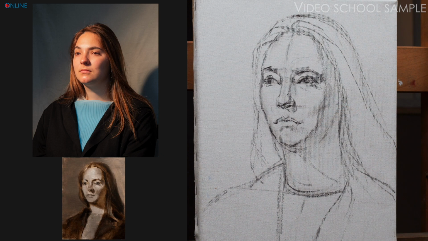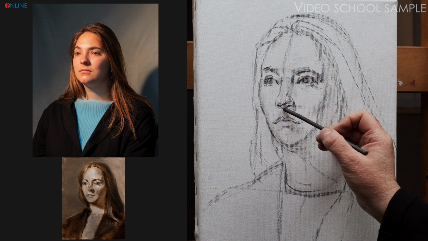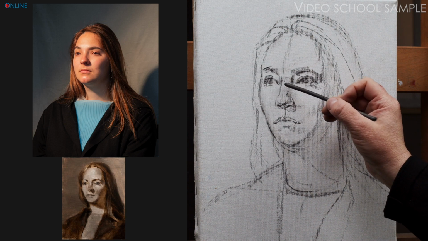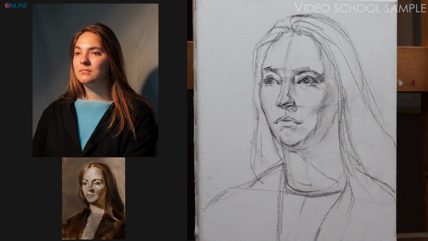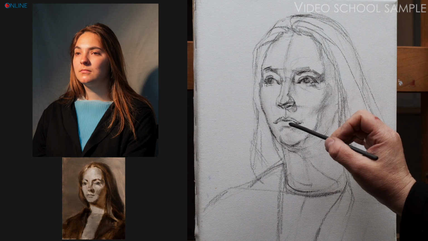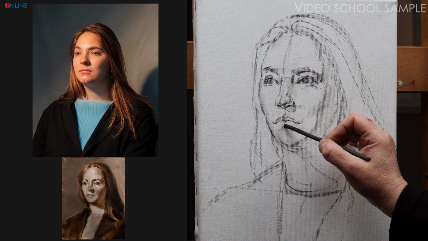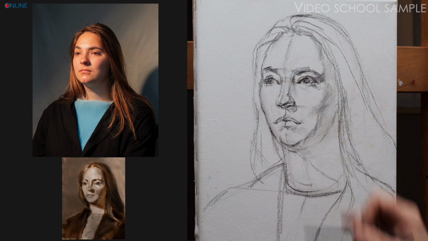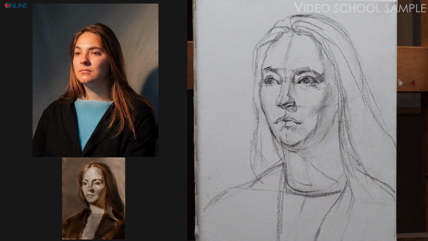And now we move back to the centre line of the face. Let's define the tip of the nose on the centre line and also the lips. Now we come back to the centre line of the face and check the lips and all of the proportions.